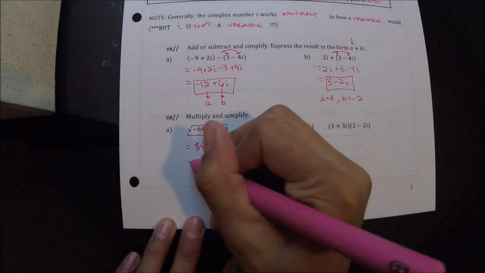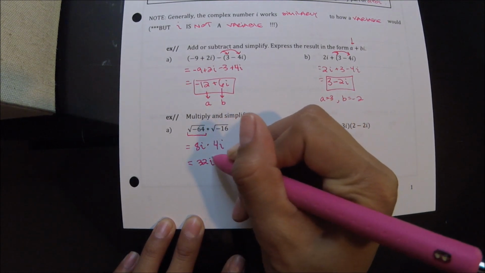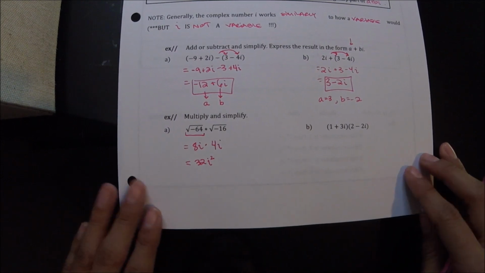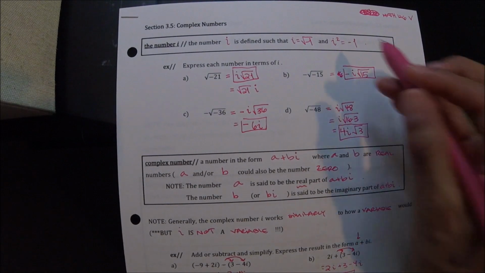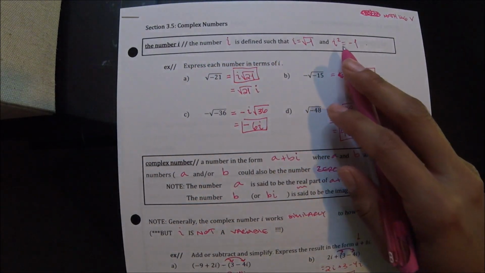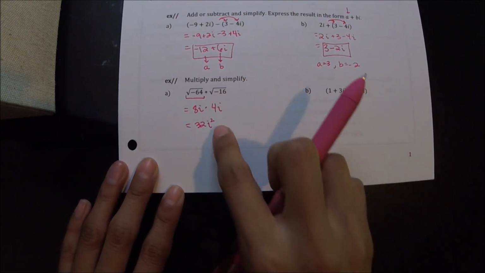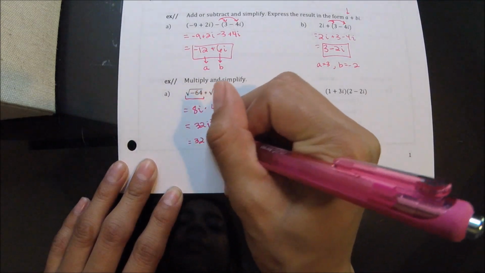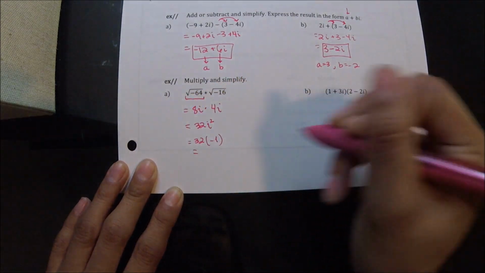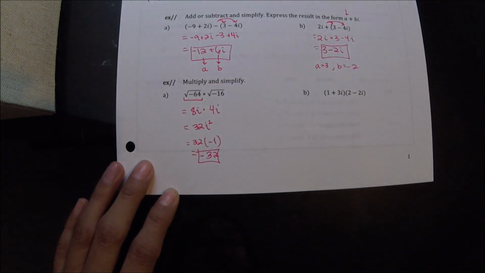And then 8 times 4 is 32. i times i is i squared. But what does i squared equal? We can simplify i squared even more because we know i is defined such that i squared is -1. So down here we'll replace i squared with -1. So 32 times -1 is -32. And now it's fully simplified.